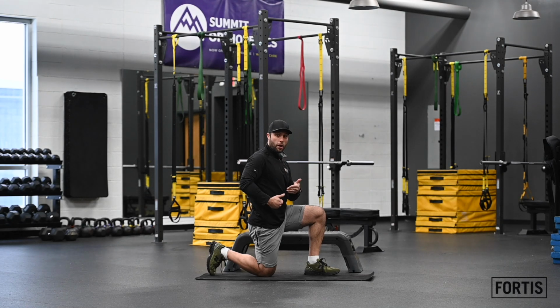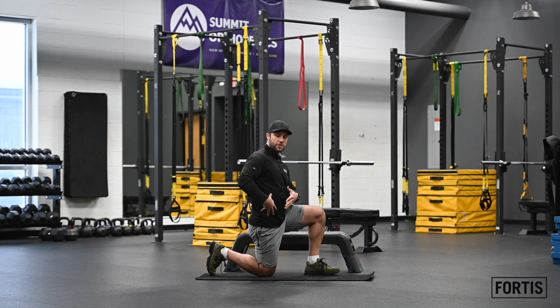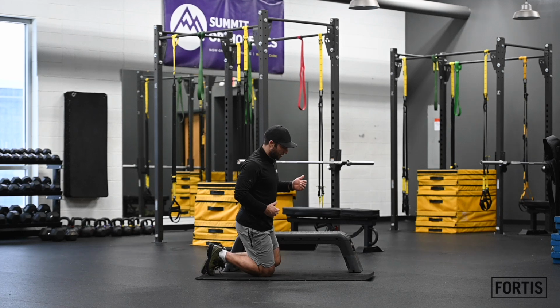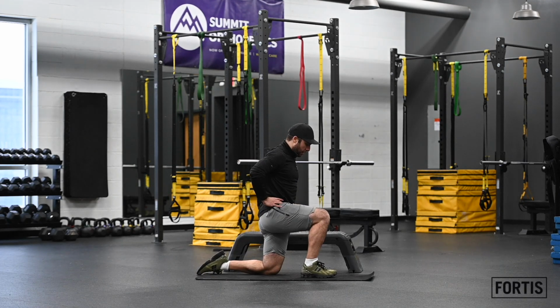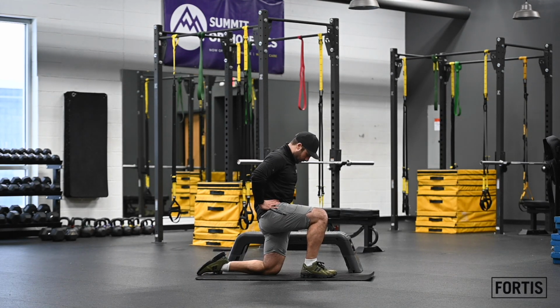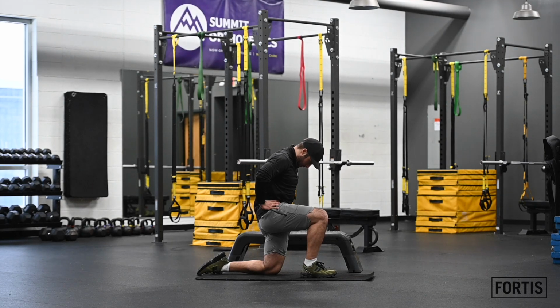I want you to do a couple sets, 2 sets of 10 pelvic tilts on each side. So then I'd switch sides here, same thing on this side: pull up, flex the back glute, tuck the chin.